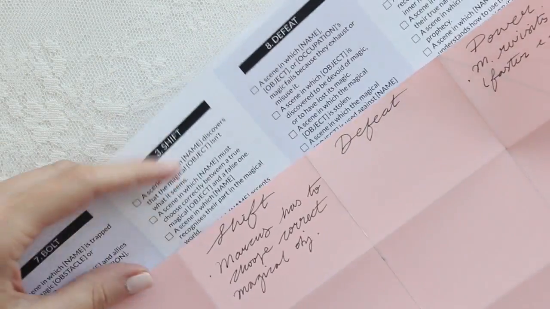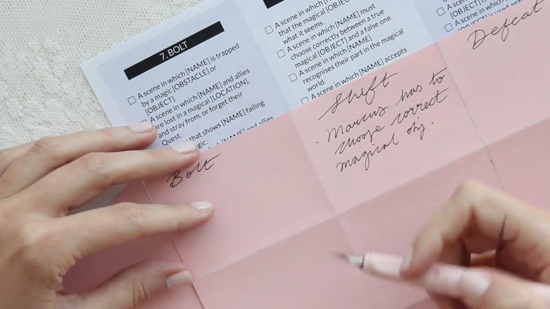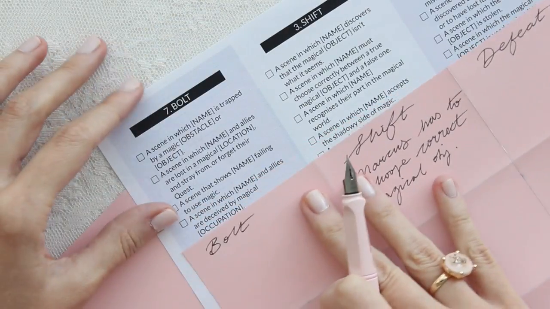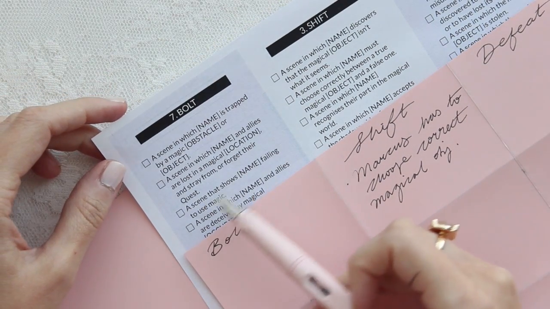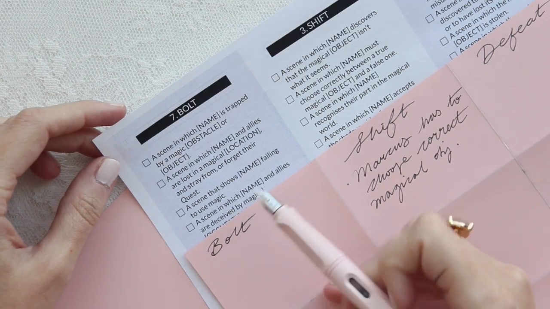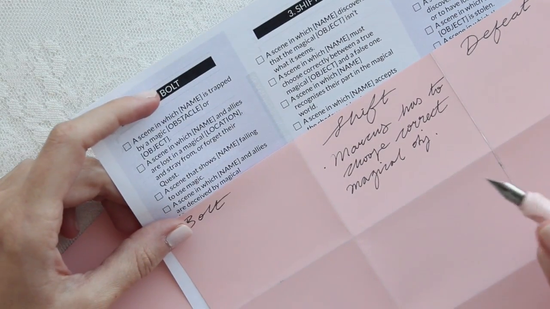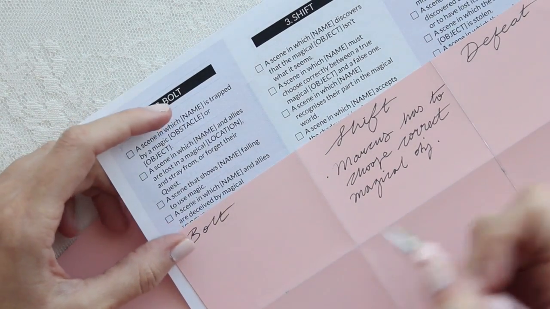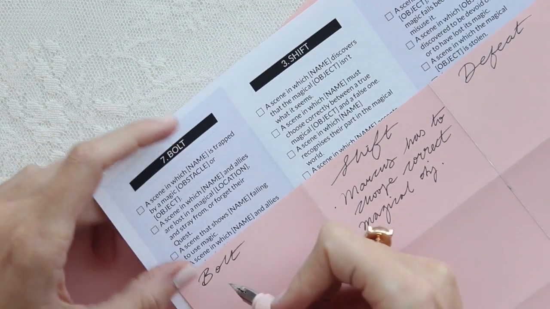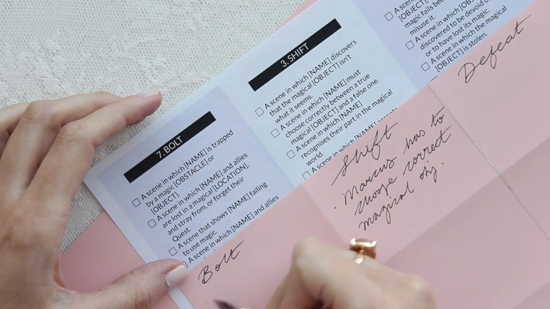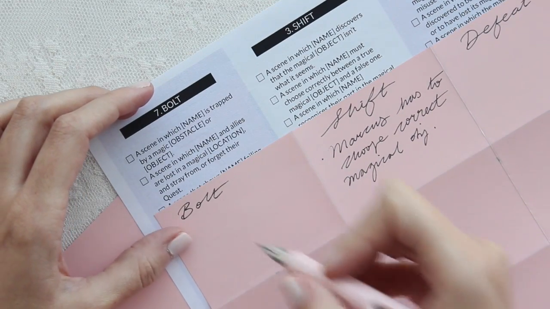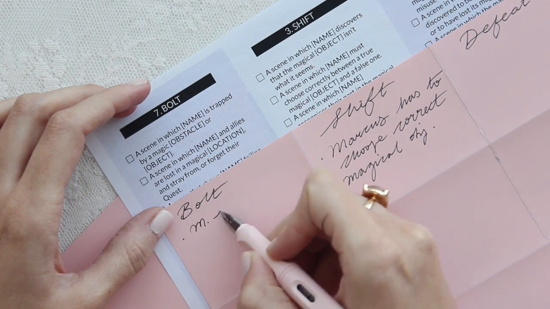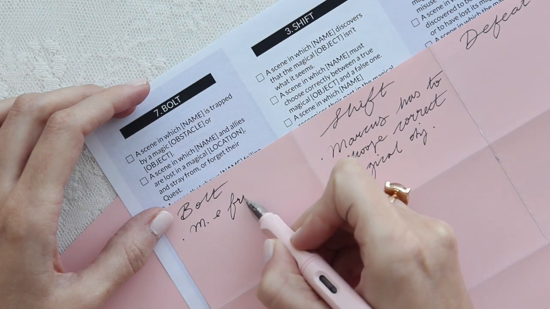And then what do? Then we do the bolt. So this is the stage that derails the quest. So a scene in which Name and allies are lost in a magical location and stray from or forget their quest. So his quest, actually we haven't discussed what his quest is, but we'll do that later. A scene, so let's world build him some allies. So Marcus and let's say friends.